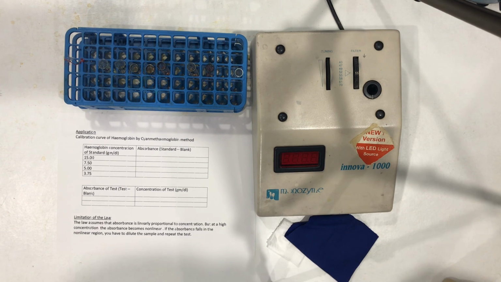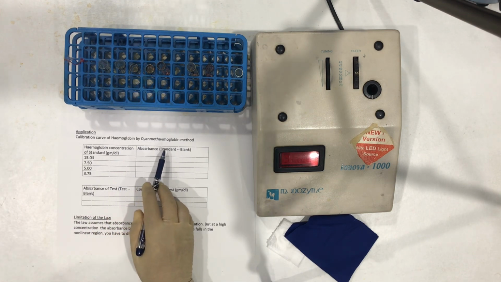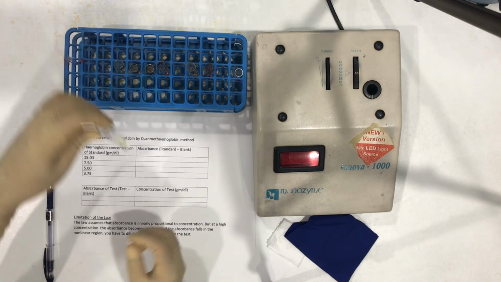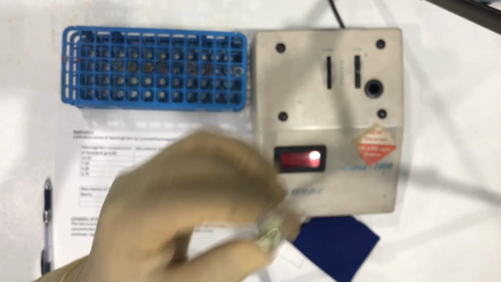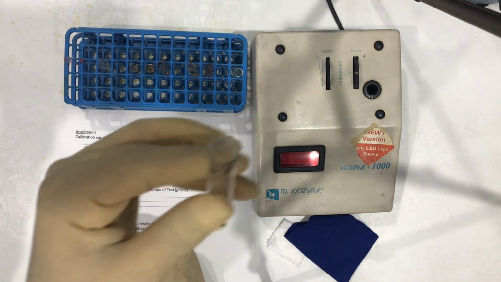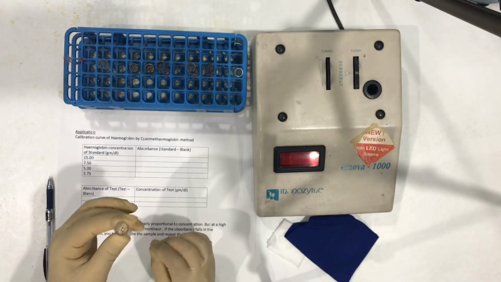Application of Beer Lambert law. Let us see how the absorbance increases with concentration. Out here, we will see the calibration curve of hemoglobin by the cyanmethemoglobin method. This is our blank containing no hemoglobin. This is our standard containing 3.75 gram of hemoglobin per deciliter.